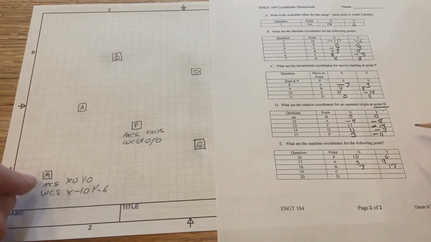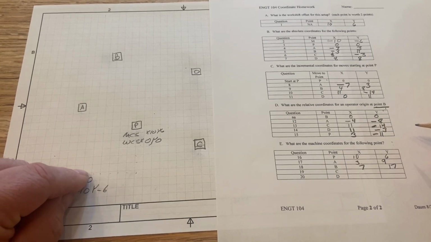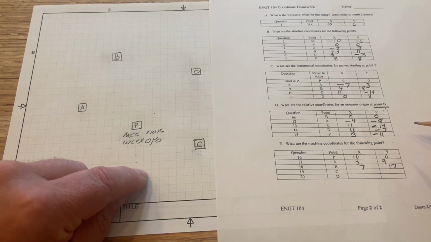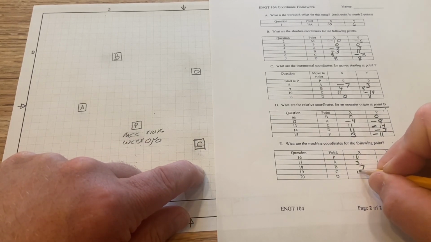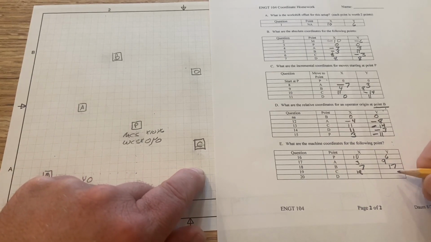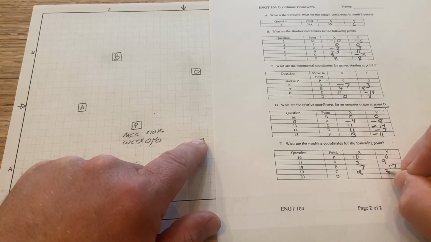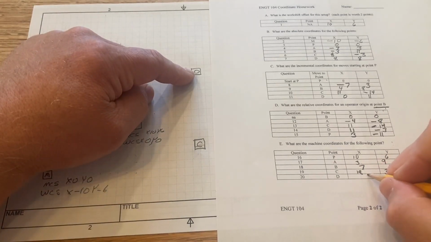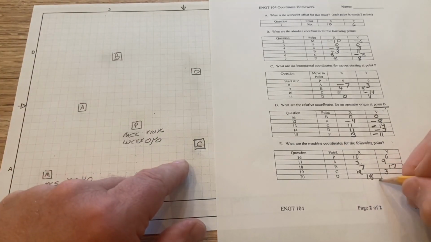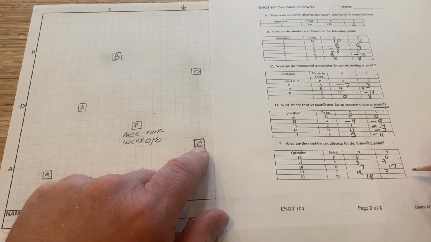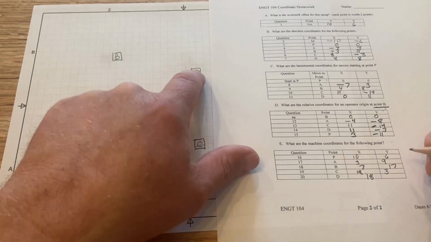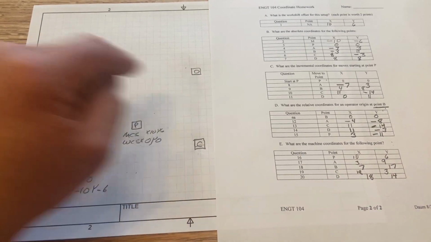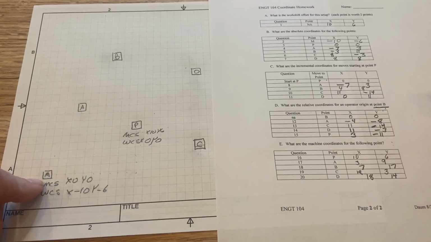So now we're going all the way over to C. So 1, 2, 3, 4, 5, 6, 7, 8, 9, 10, 11, 12, 13, 14, 15, 16, 17, 18 in the x, and 1, 2, 3 in the y. D is the same thing, so our x is going to be 18 there as well. And our y will start here at 3, 4, 5, 6, 7, 8, 9, 10, 11, 12, 13, 14. So all coming off of our machine coordinate system here when we're talking about these coordinates.